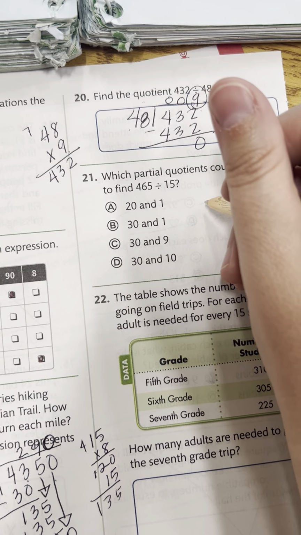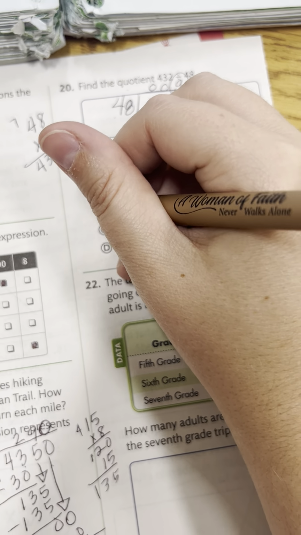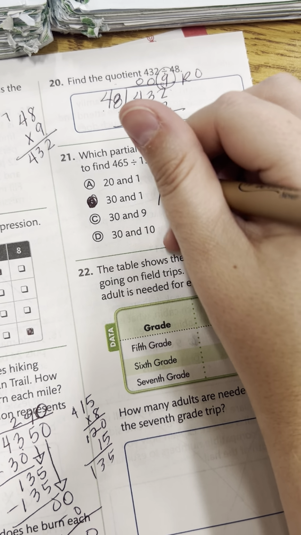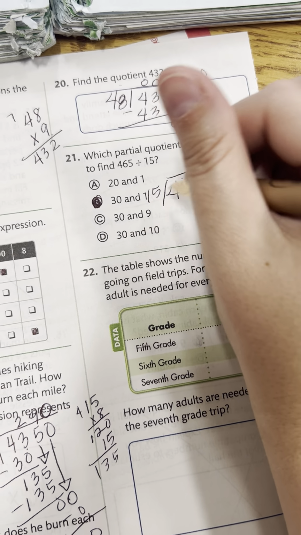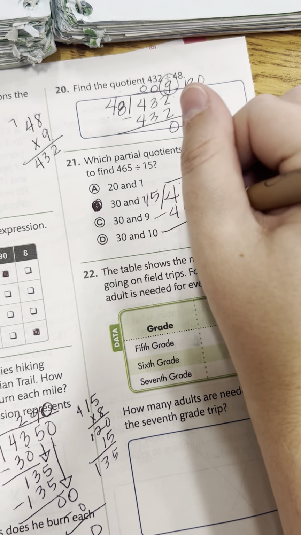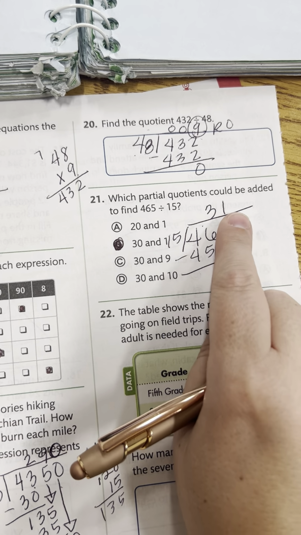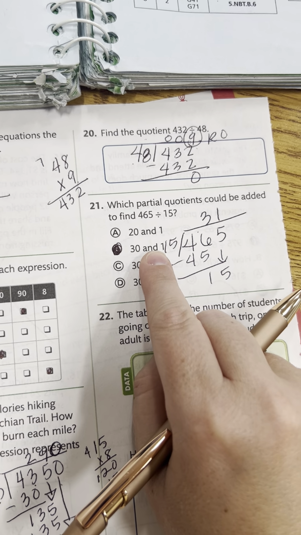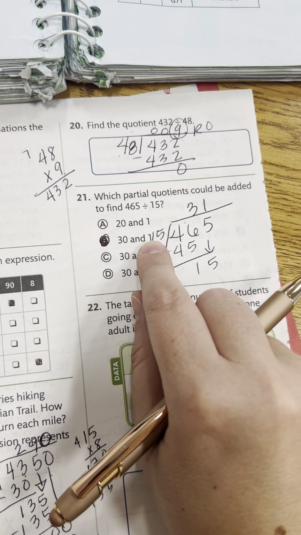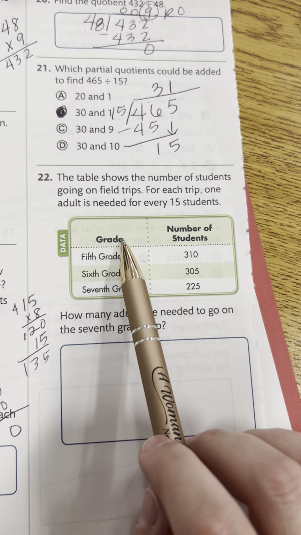This one we had to solve it, and it came out to B. And when you actually did the problem, if I show you, this is 3, 45, bring it down, that's 1. This is 31, 31. And you do it, these two numbers, the tens place, ones place, tens place, ones place. All right. Next, number 22.